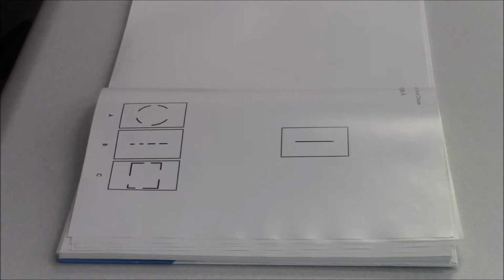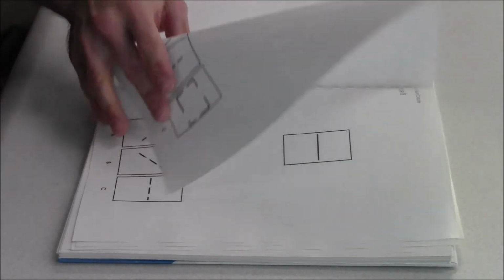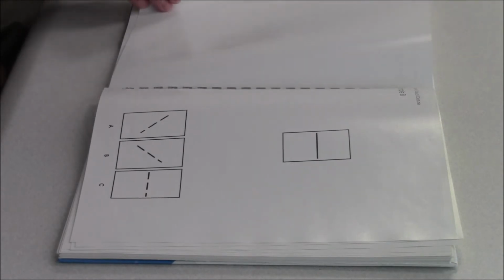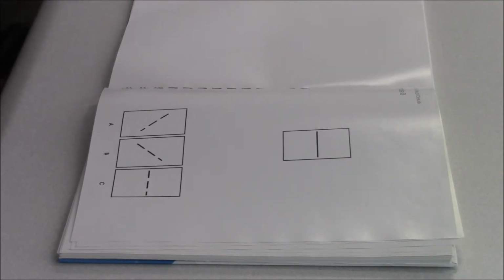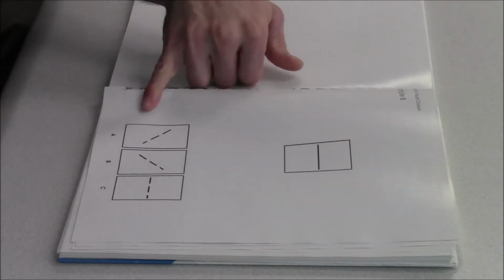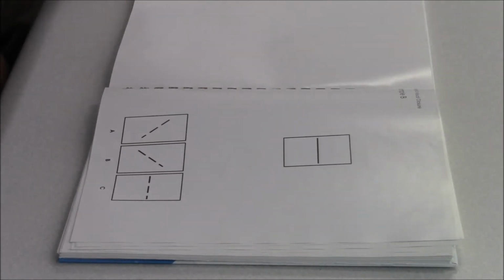Someone did not finish drawing these pictures, as you can see. Try to imagine what they would look like if they were finished. If they were finished, which one of these drawings would look like this drawing on top? B. B? All right. So now we're going to go to the second example. Let's try another one. Which one of these drawings would look like the drawing on top? C.